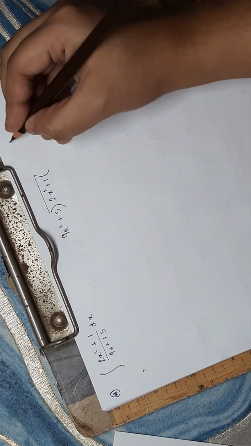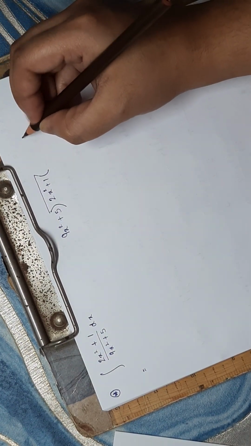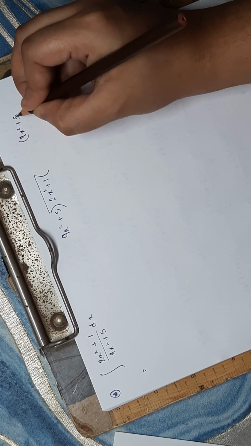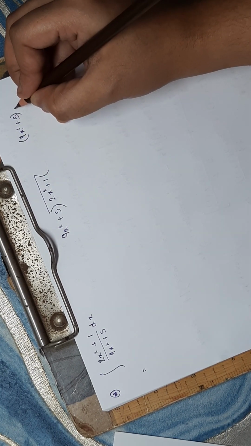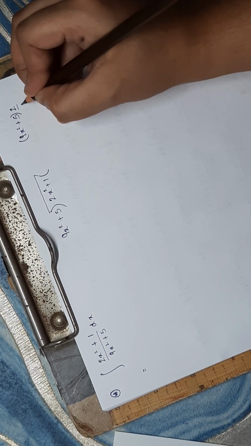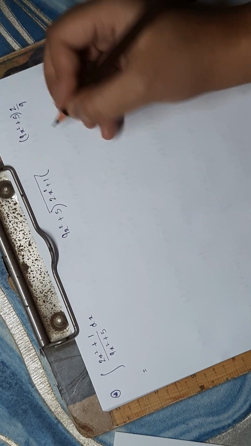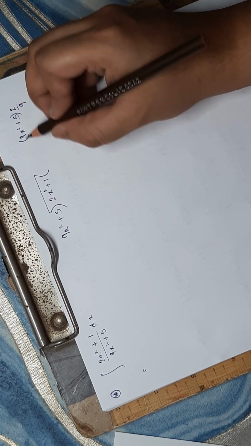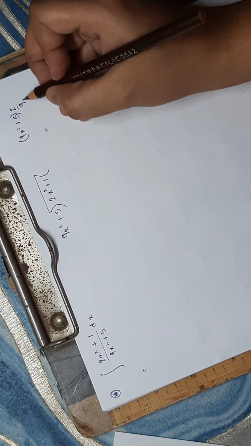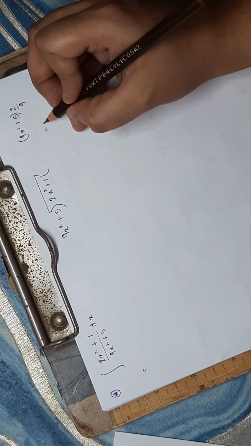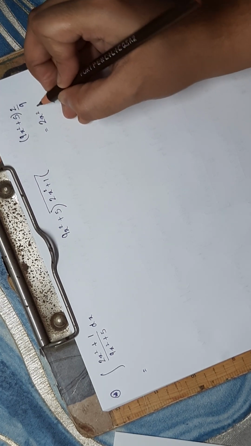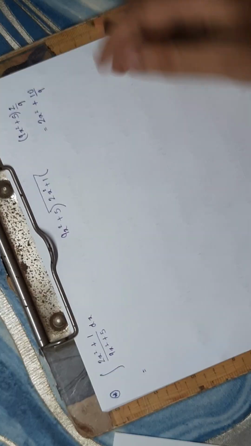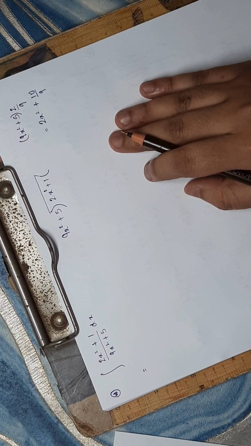Now see here, if I multiply 9x square plus 5 by 2 by 9, what will I get? 9x square into 2 by 9 is nothing but 2x square, plus 5 twos are 10, and there will be a 9 in the denominator. Is that clear?